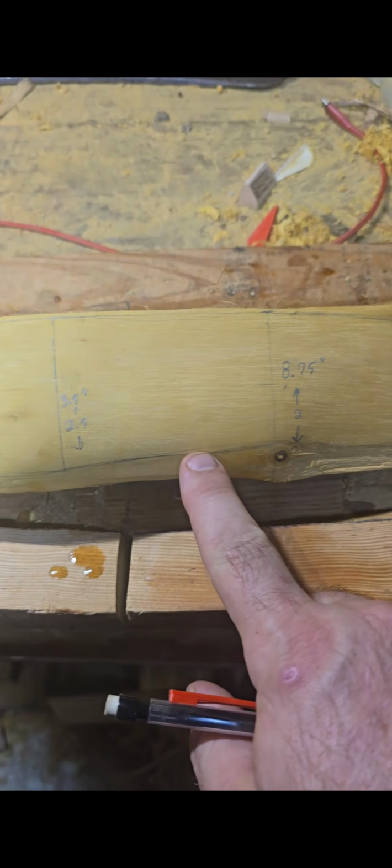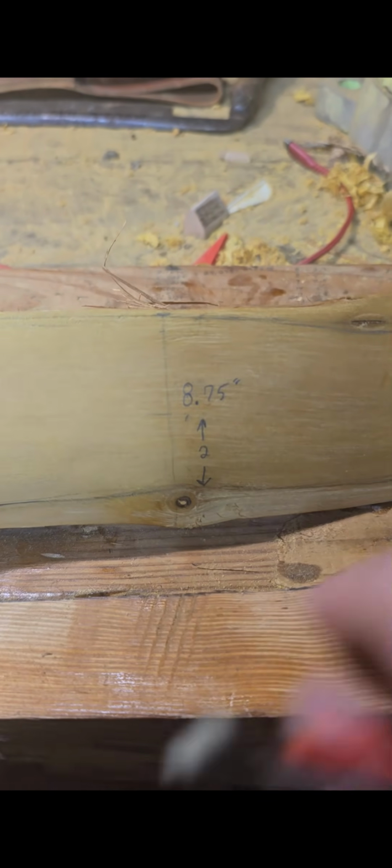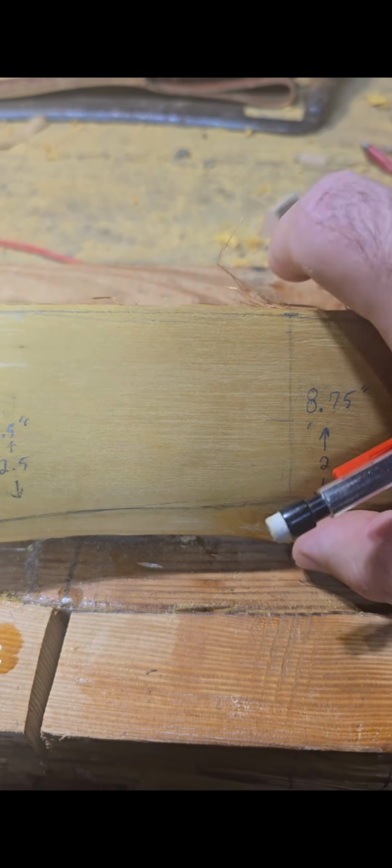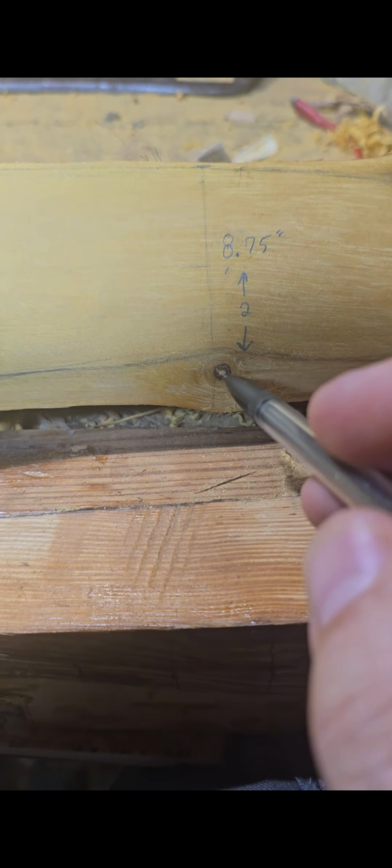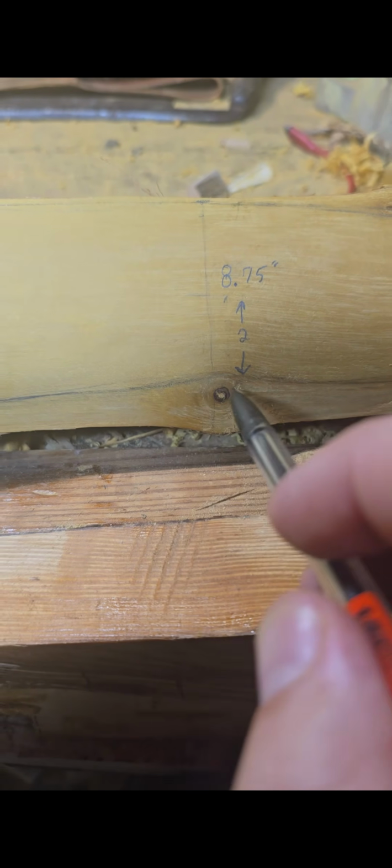A little more about this bow design. As you can see, I'm running nice parallels, but I got this knot here that I had to avoid, because if you cut a knot on the edge of a bow, you're going to have a terrible weak point and it'll break there.